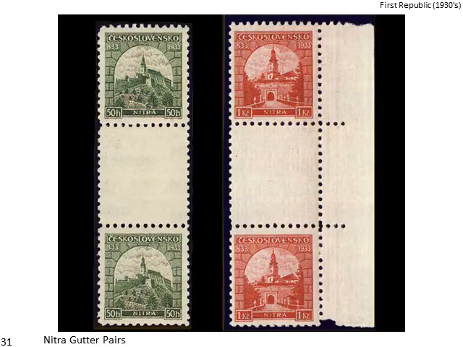The stamps honoring the Slovak city of Nitra, a seat of power of the Great Moravian Empire, can be found in rare gutter pairs. About 800 of the 50 Heller were actually but mistakenly sold at post offices, while the extremely rare 1K version was never sold at post offices.